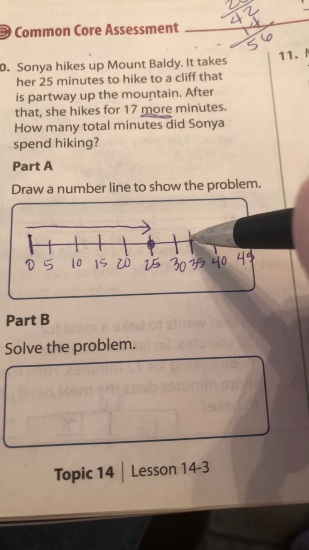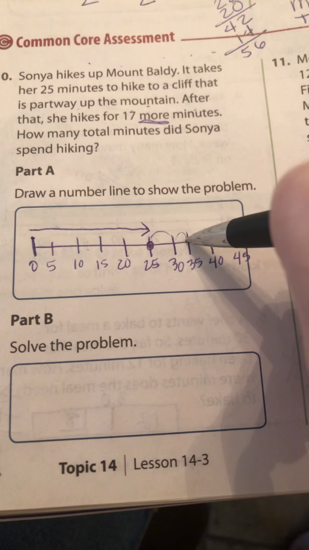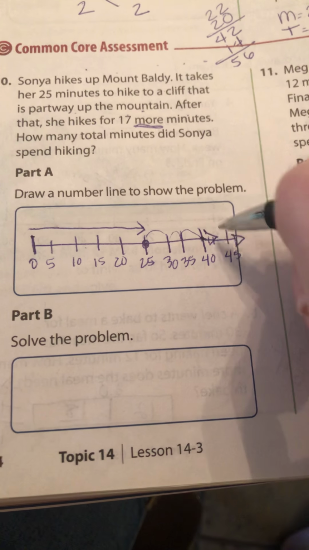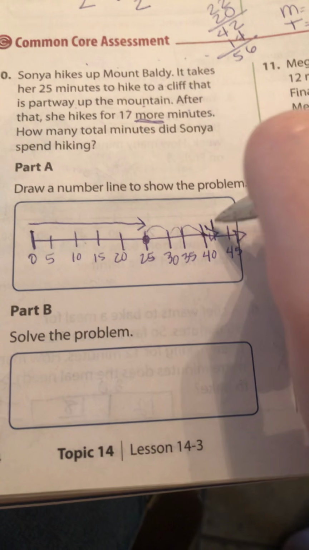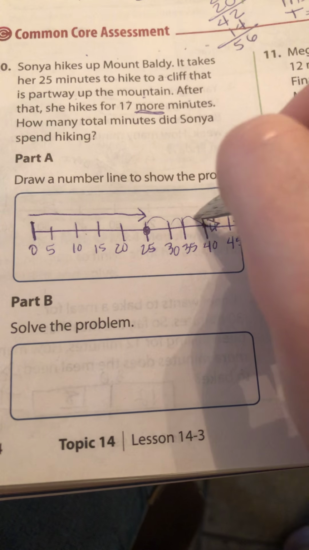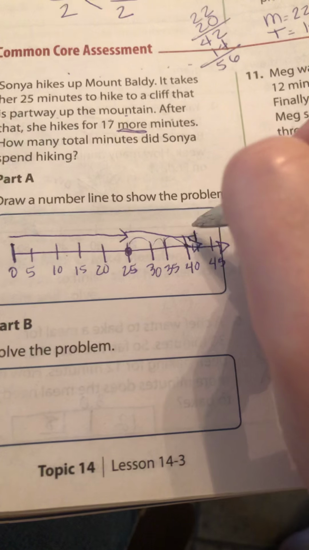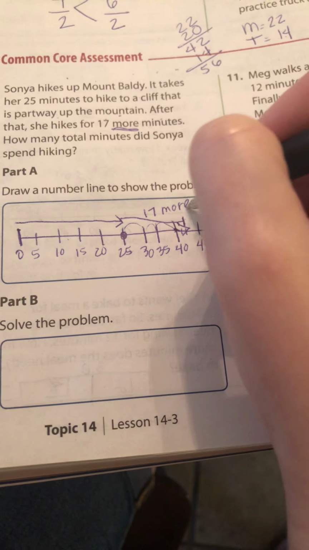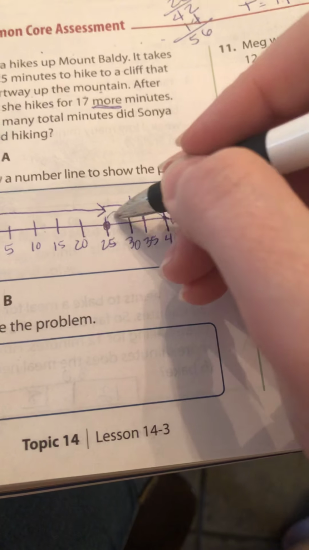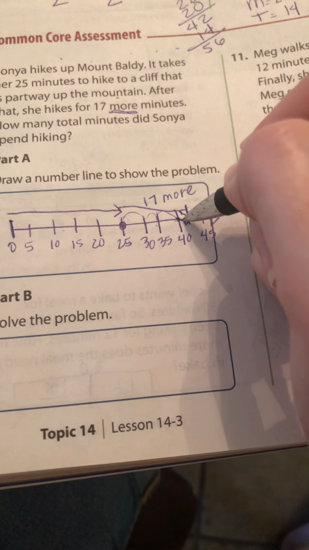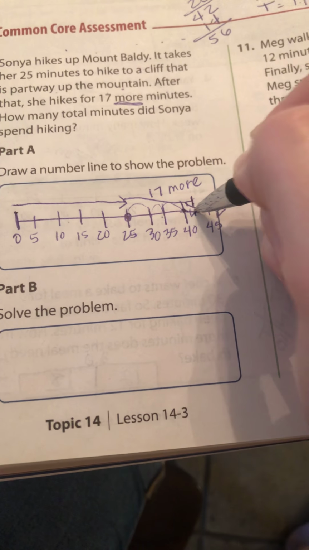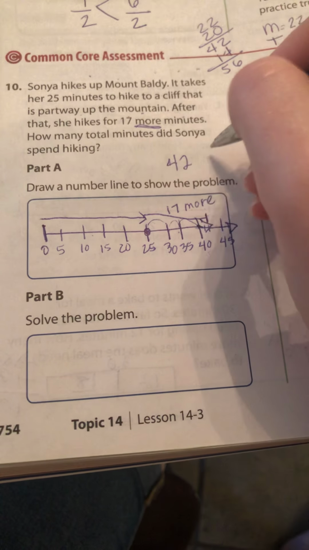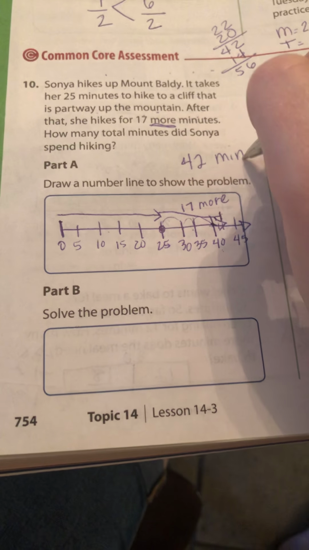All right, so 25 is on the first part, 17 more. So 5, 10, 15, 16, 17 right here. That would be 42 because 2 past 40. All right, and this would be the 17 more. Okay, so if it's 5, 10, 15, 1, 2 to make 16, 17, 2 past 40. I know that's 42 minutes.